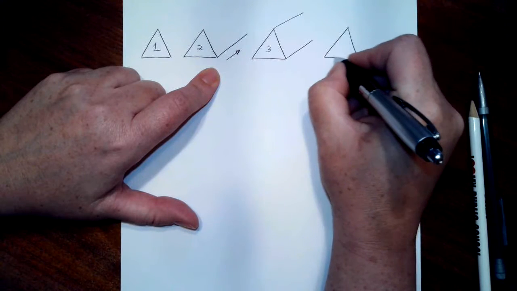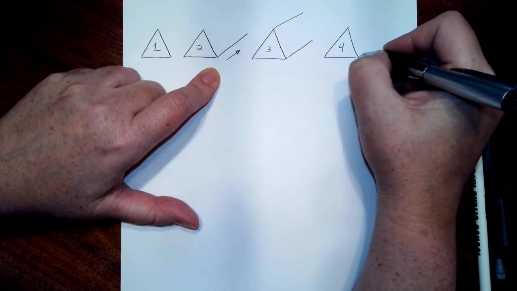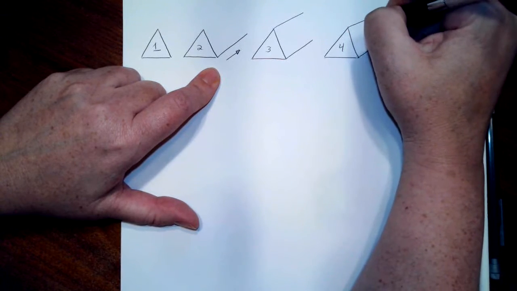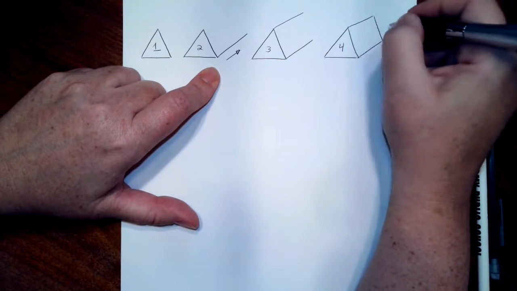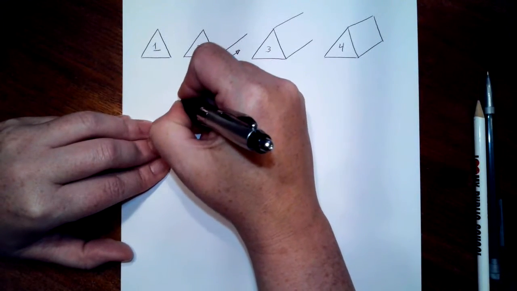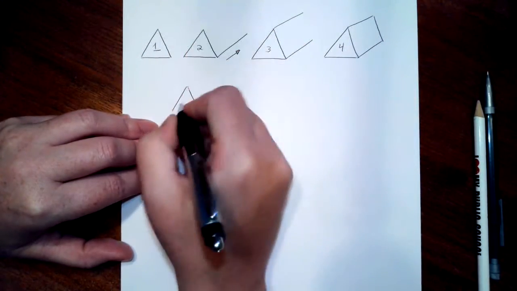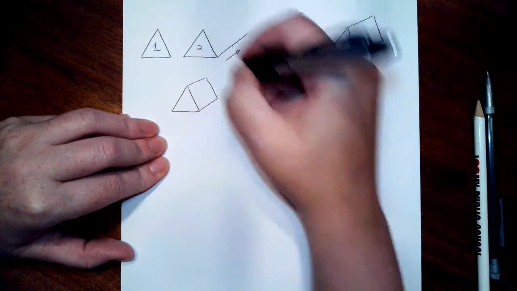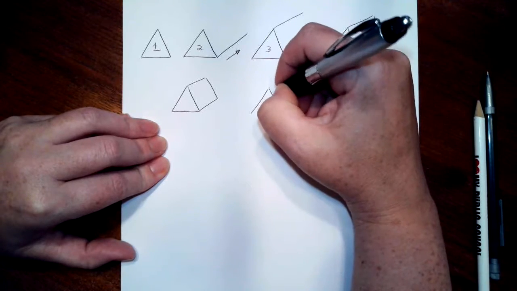Step 4, I have this diagonal here. I want this diagonal here. So these 2 match. Okay? Once you can do that, you can take your triangular prism. We've already got it going in this direction here. I can also draw it going in the other direction.